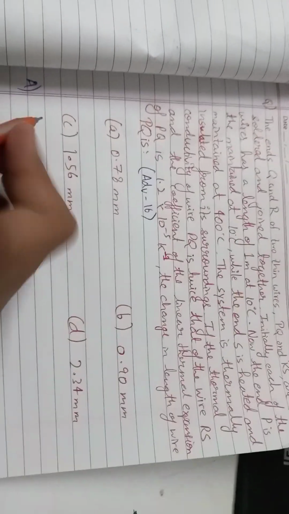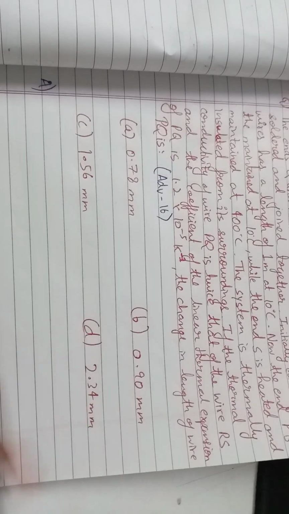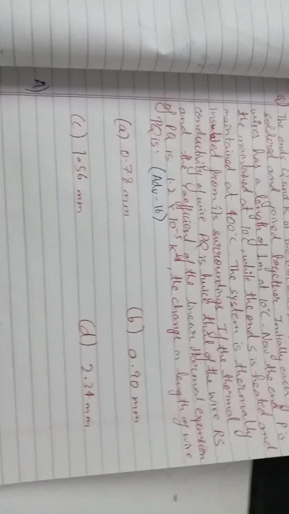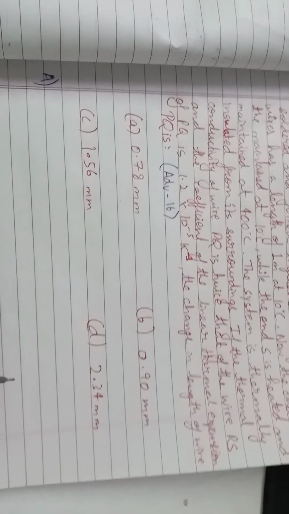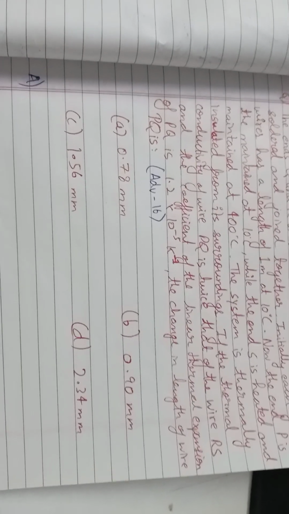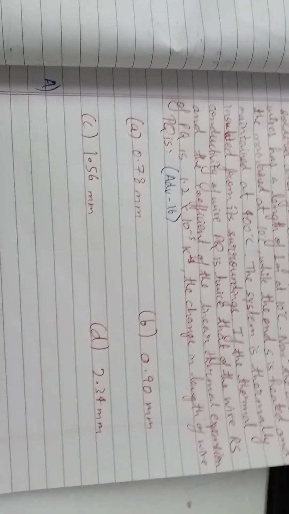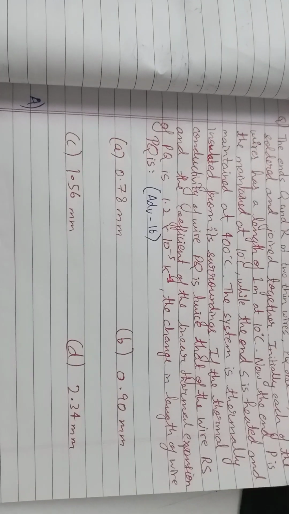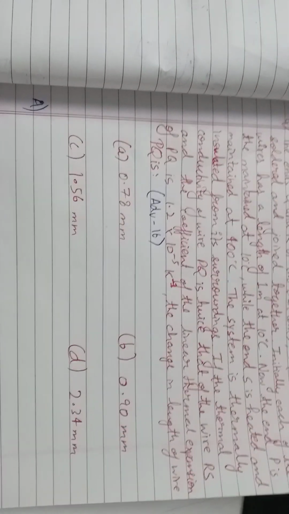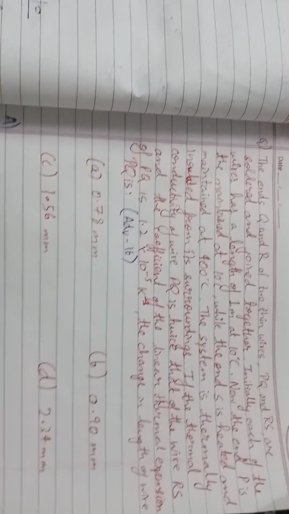So firstly, we can see that this question is involving both heat transfer as well as thermal expansion. Since the linear thermal expansion part will have to be integrated, clearly, as PQ is changing its temperature, we'll have to find out the junction temperature and then integrate our way to find the linear expansion in PQ. So let us now start by first finding the junction temperature.